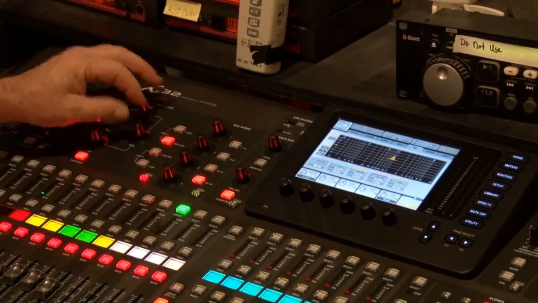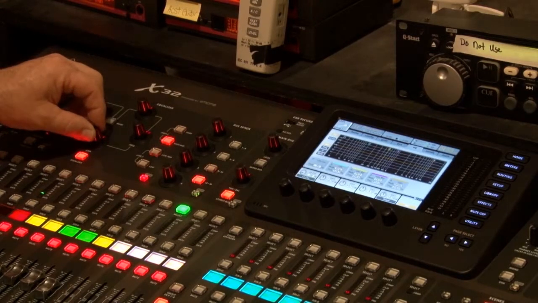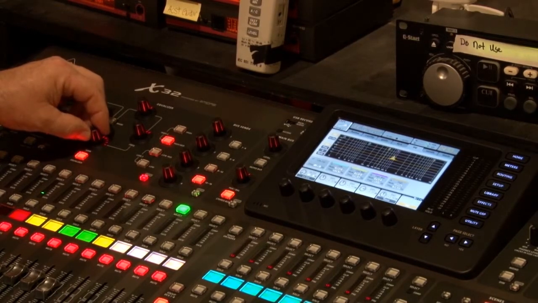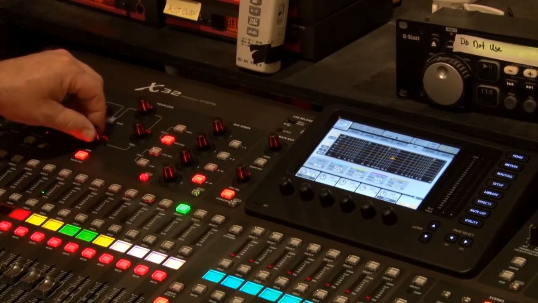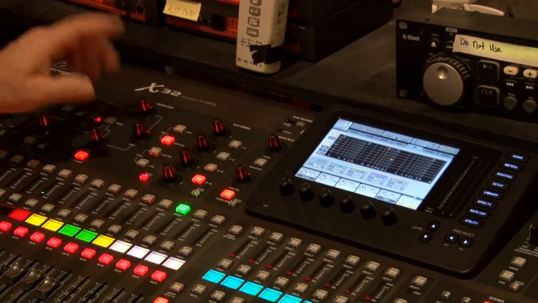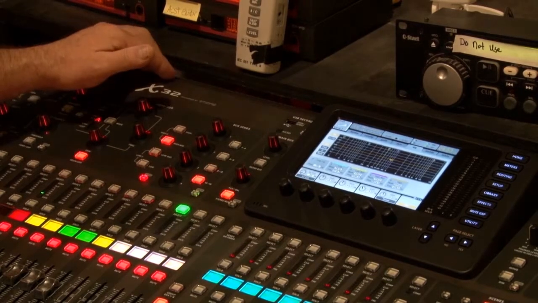You find it, and then you just dip it down a little bit. You'll find that it takes a little bit more boosting to find it and sweep around. But then once you find it and you get nailed in on it, just do a little cut there, and that'll go a long ways.